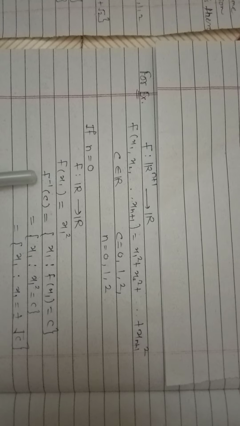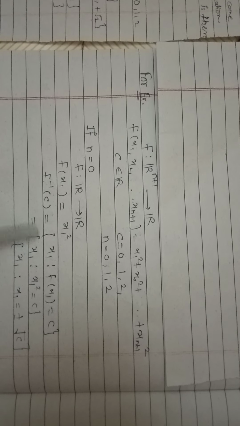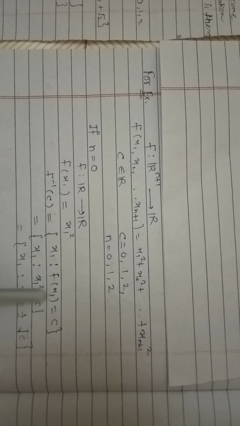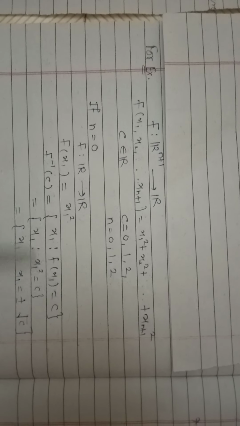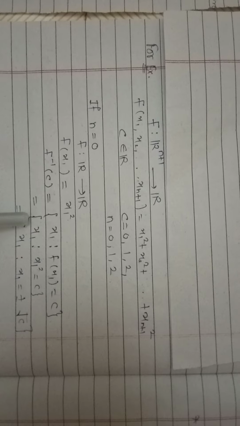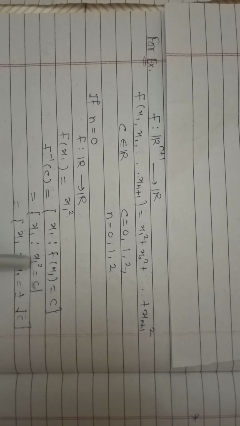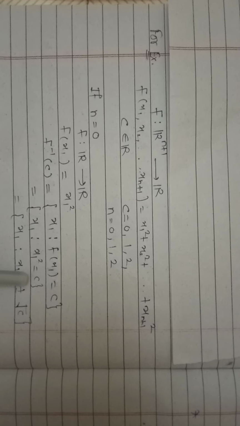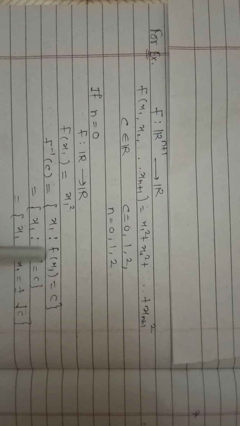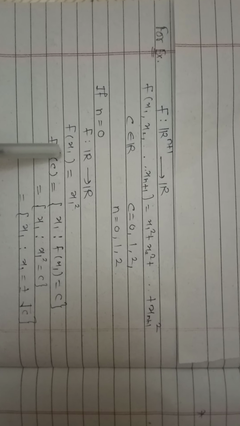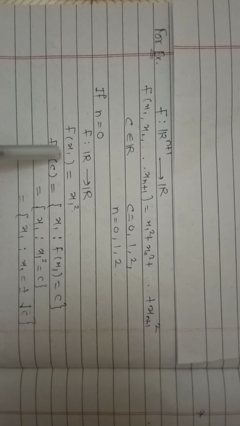So f inverse of c equals the set of all x1 such that f of x1 equals c, that is, the set of all x1 such that x1 squared equals c. Here is f of x1, our general definition function.